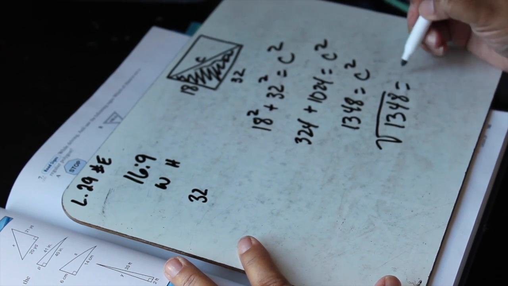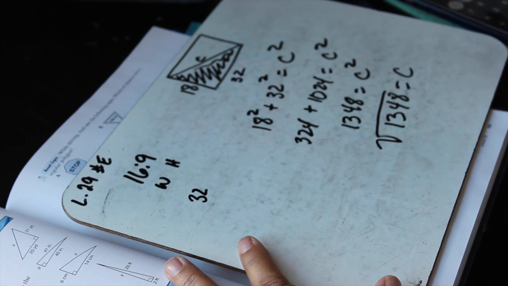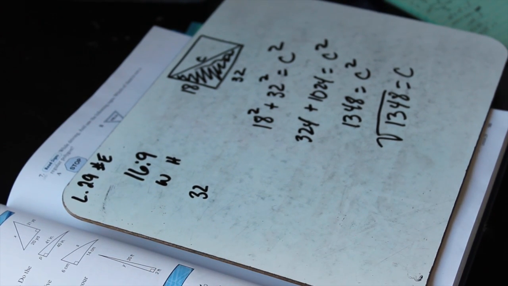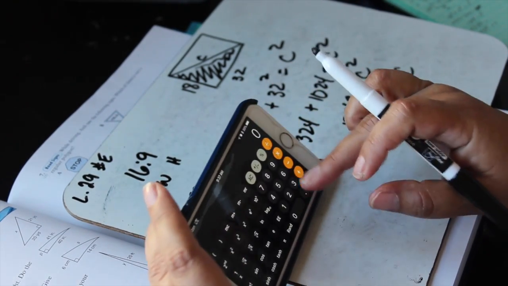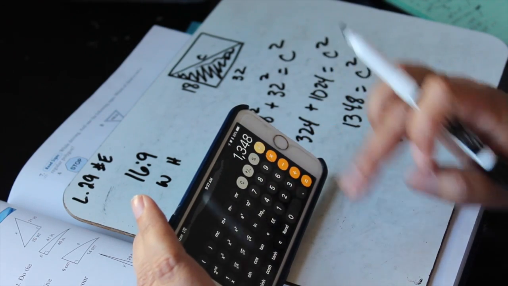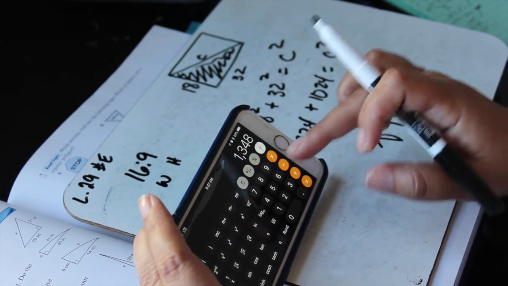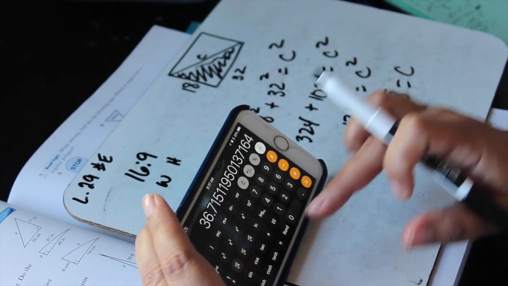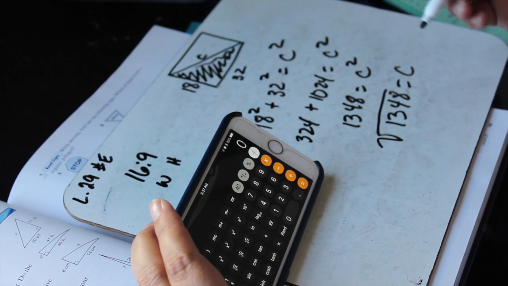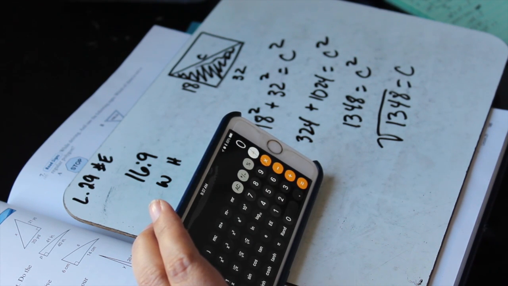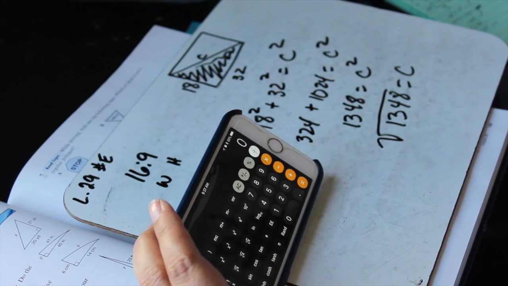That would equal c. It may not be that there is a square root of 1348, so let's just take a look really fast. The square root is 36.715, so nope, that doesn't work. So we can go ahead and just start looking at numbers that we can easily reduce. We have to reduce it.